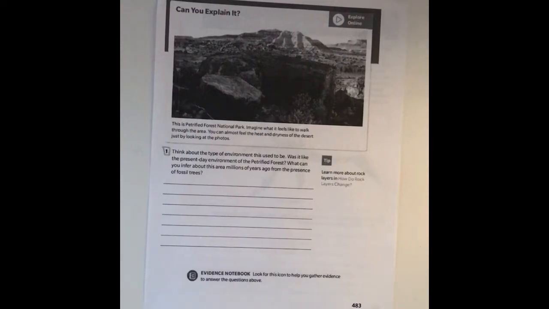So there's fossilized trees here, but there are no trees in sight. So what might that tell you about what this land used to look like long, long ago? You should try to answer the question yourself and come up with a response, and then you can unpause the video to see what I write and the inferences that I made.